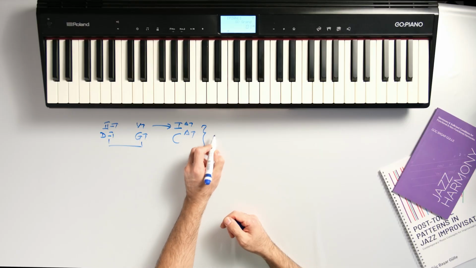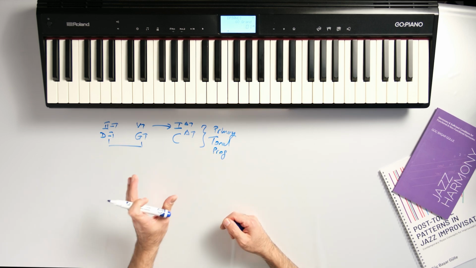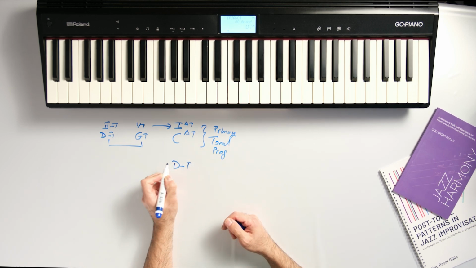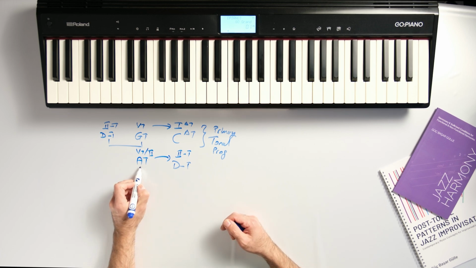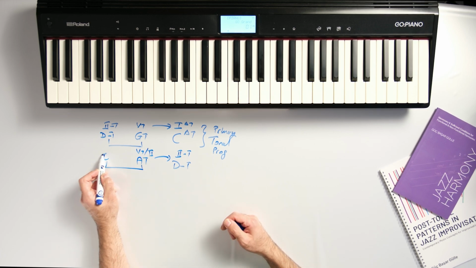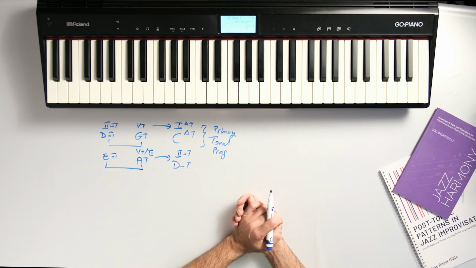After the first primary tonal progression, we apply the same relationship to different chord degrees. We have 2 minor 7, and let's see what we have here. A dominant 7, this is a secondary dominant, right? And the tension resolution pattern, and we get E minor 7 on the basis of this 2-5-1 relationship.